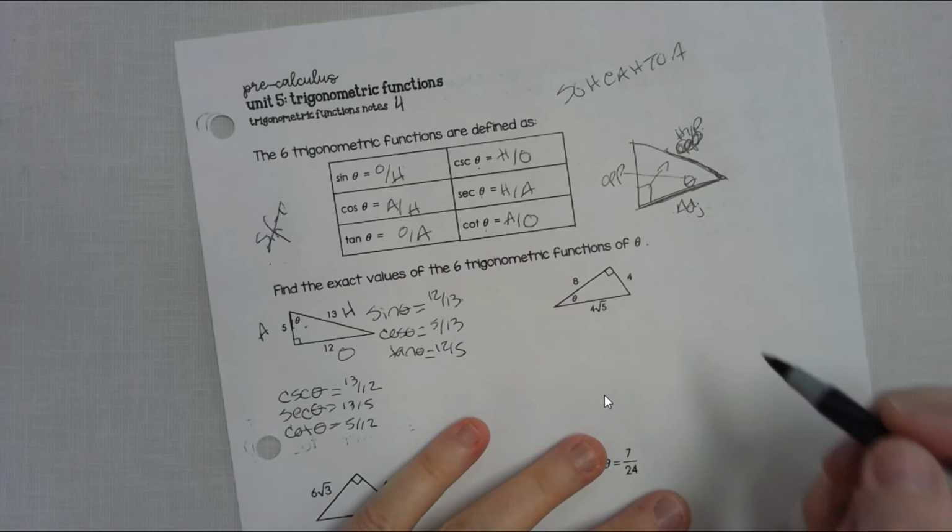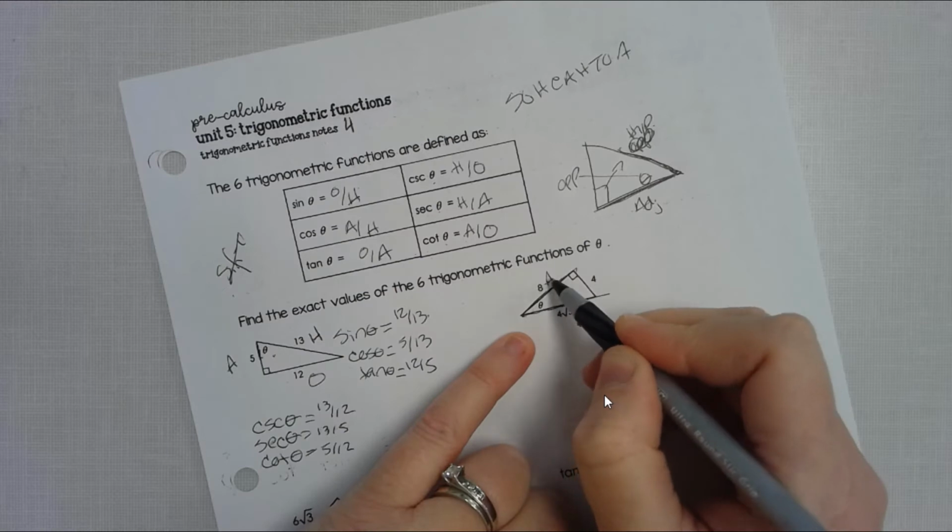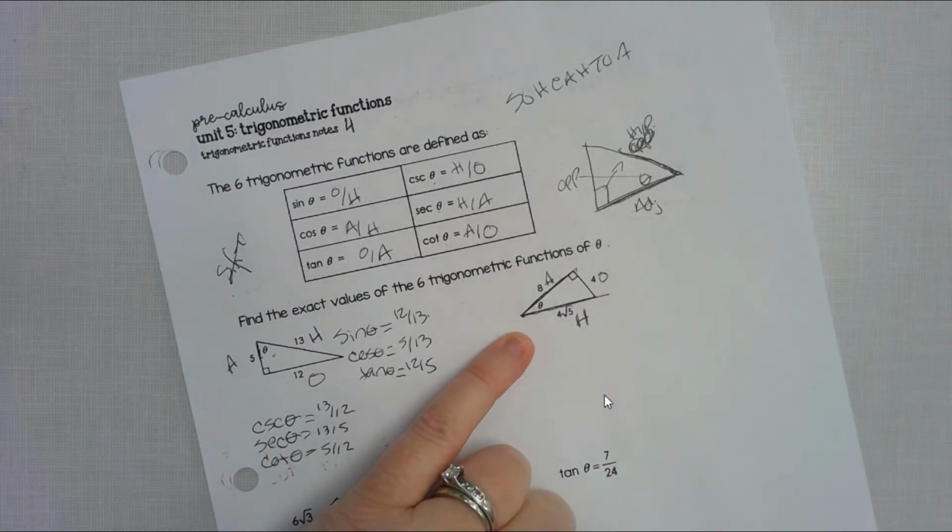So right here, everything again is already found for us. So go ahead and label all yourself. So across from my right angle, I'm going to label as H. My other side touching is called A. So this was the H. So the other side that touches my angle is called your A. And this is your opposite.